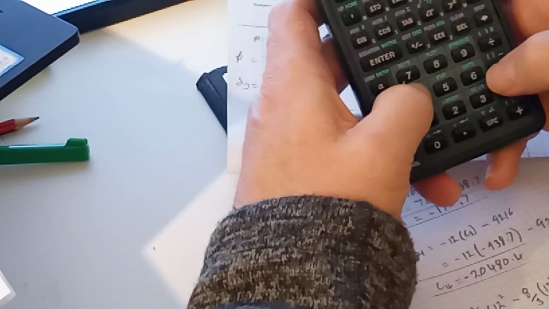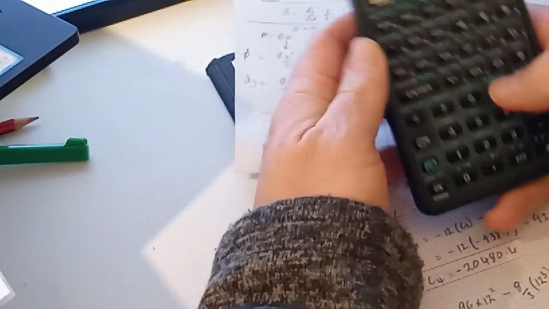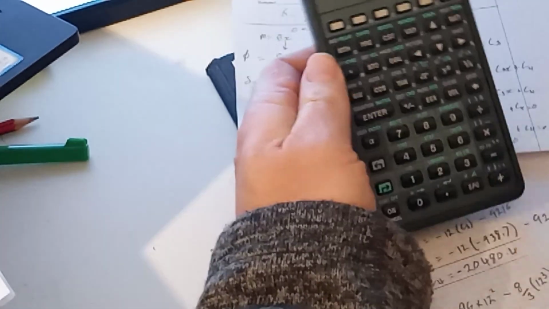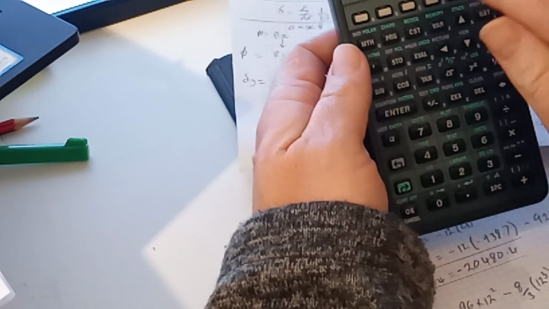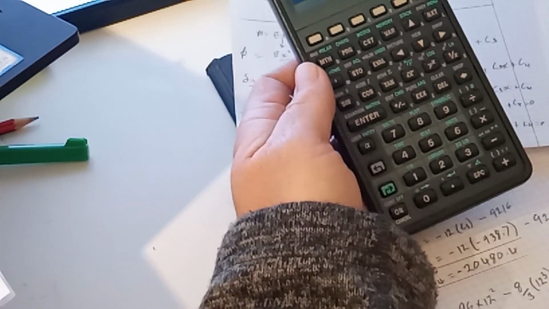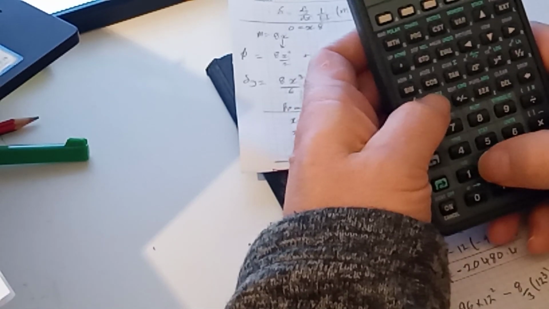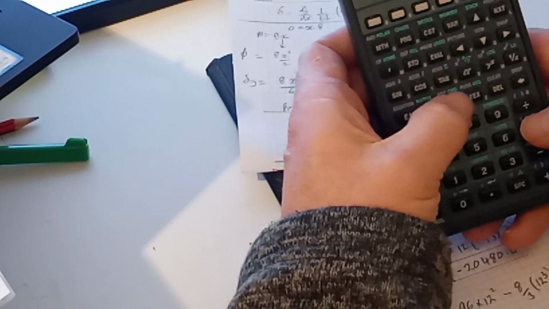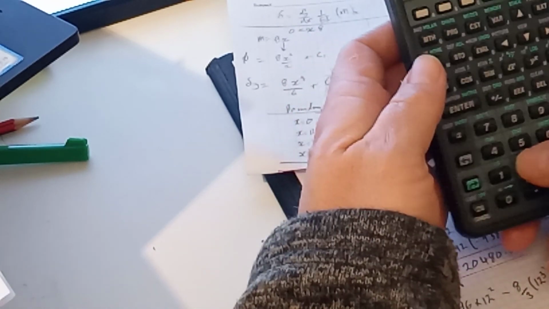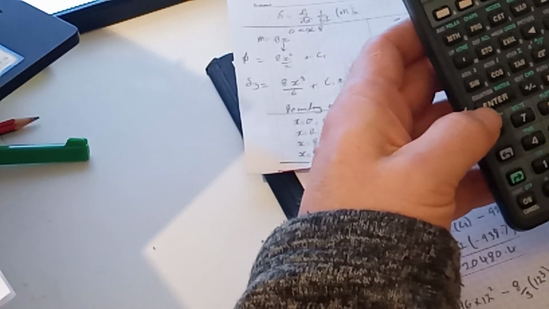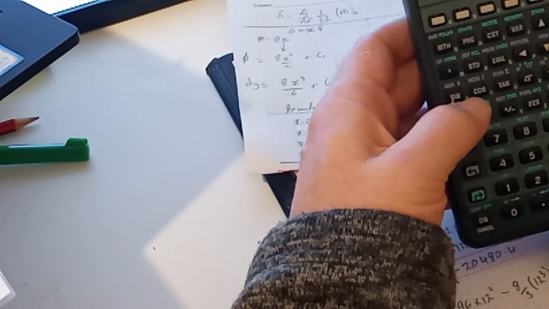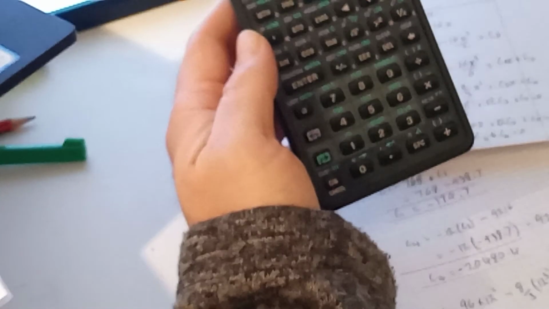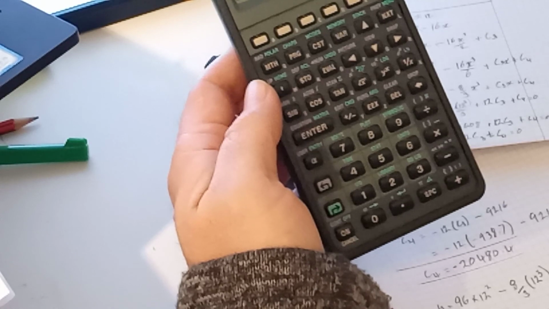All right. 96 times 144, that's that one. 8/3 times 12 to the power of 3, that's that one. Minus 938 times 12, and then 20,480.4. If we add these up, oh, you're kidding me. All right, I'm going to pause this and see what we've done wrong.